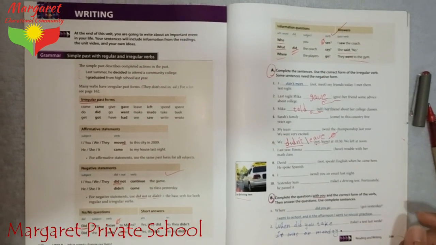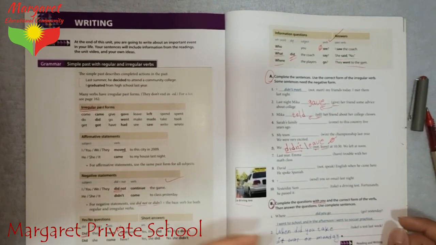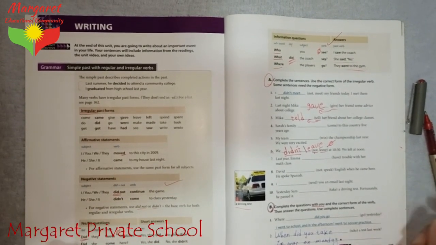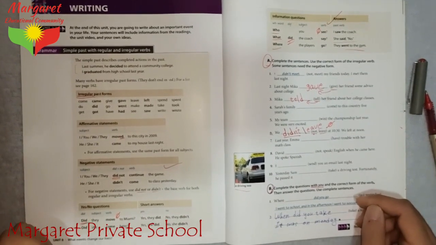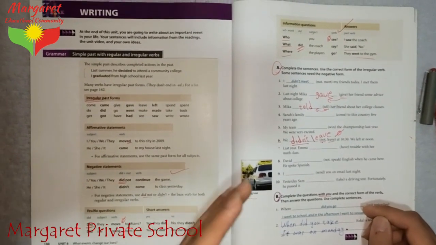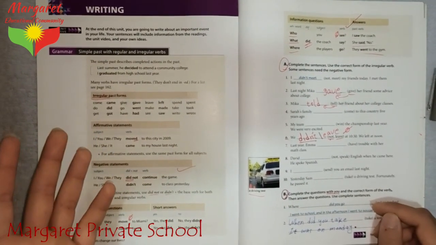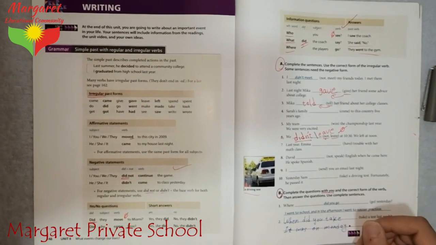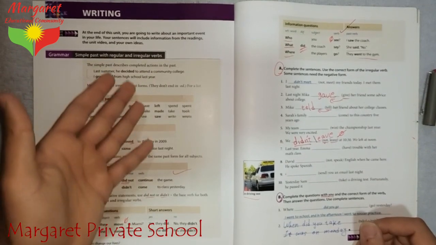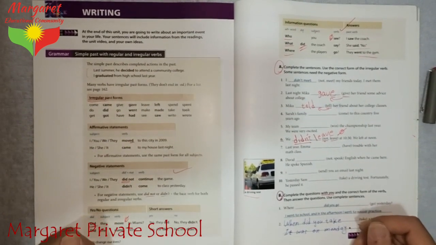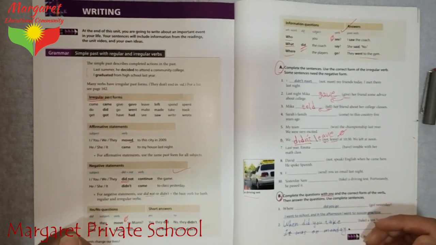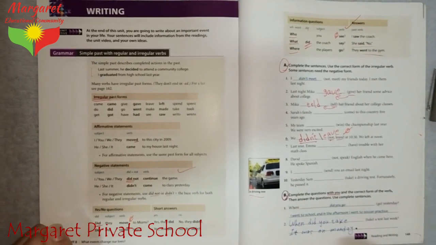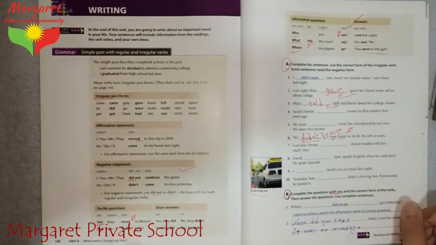We did activity A, and we also talked about simple past with regular and irregular verbs. We said that verbs can have regular form and irregular form for the past, and you all know, just by looking at this box and this one, you will be reminded of all of those things. In activity B we have what, my dears?